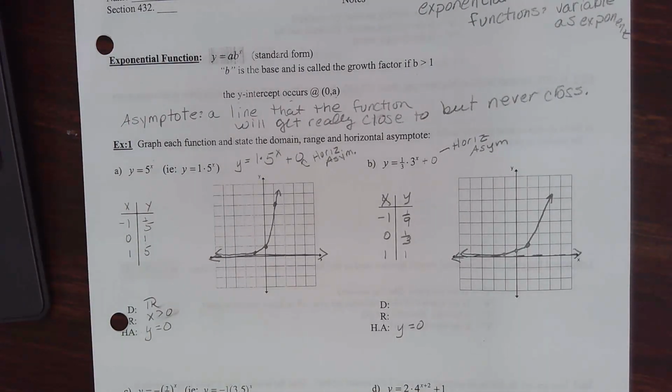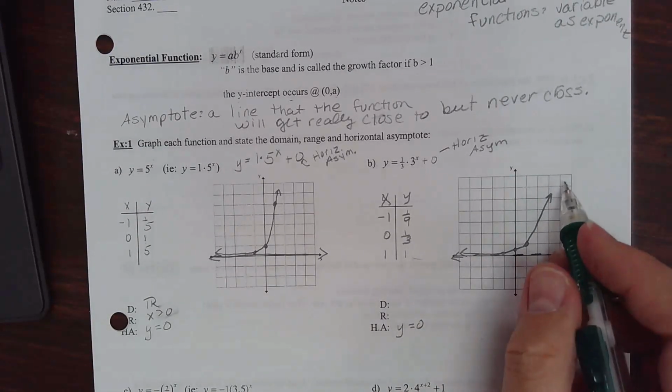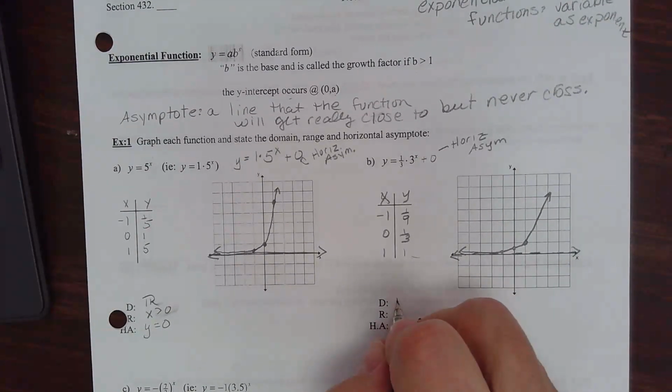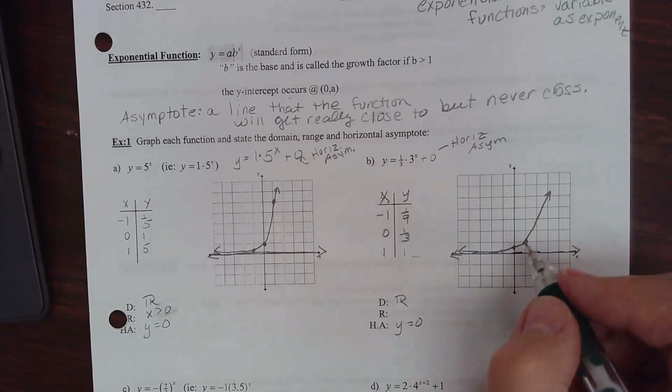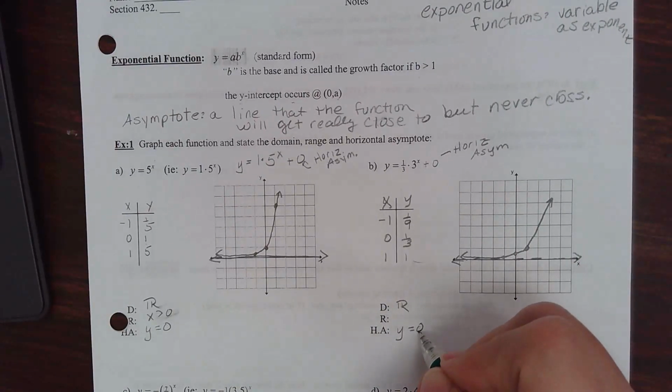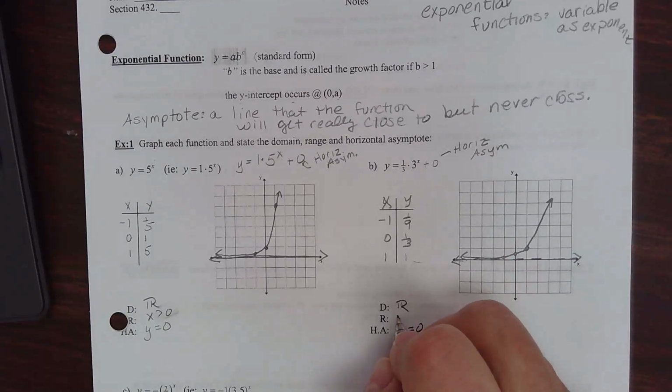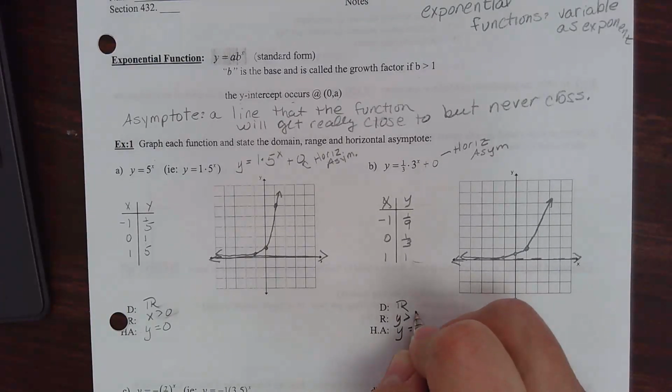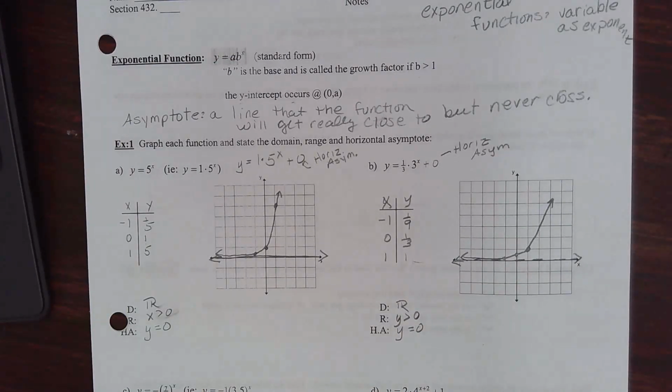Our domain again is all reals because it keeps going on forever to the left and on to the right. And our range, because this is our horizontal asymptote, we want all the y's, my apologies, all the y's greater than that.